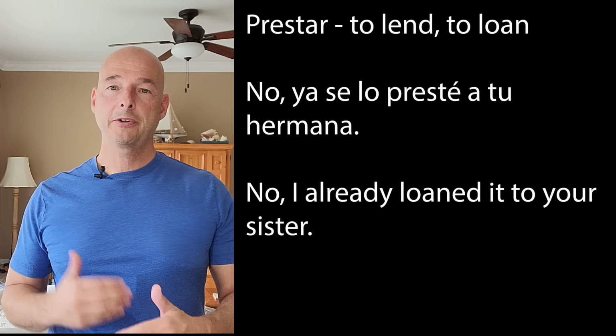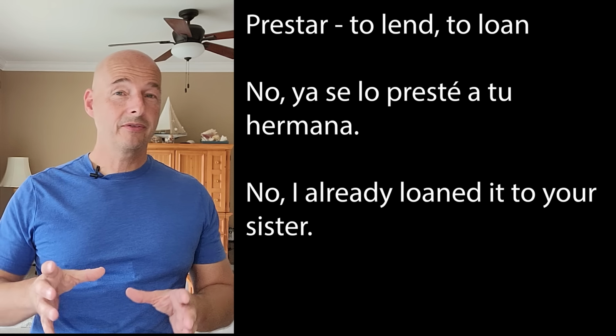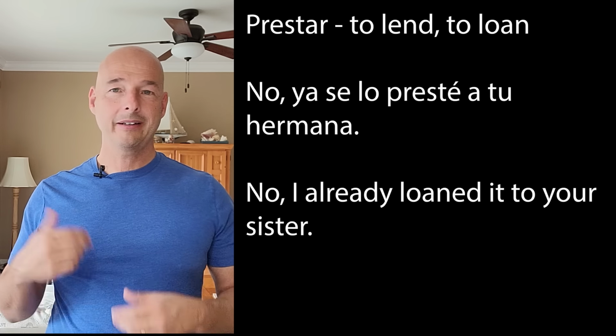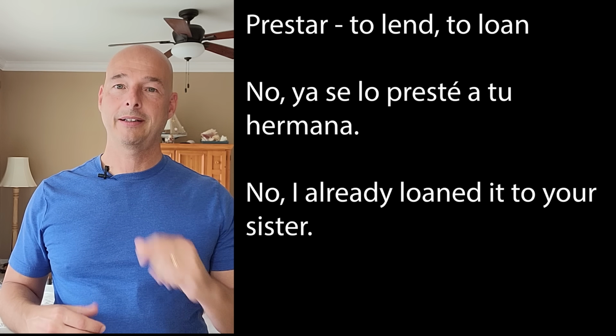See, all these verbs follow the same pattern. I know the pattern's very different from English, and that's why it takes some getting used to. But once you get it down, it's not going to be tough. It's just going to start coming out like this, all right?